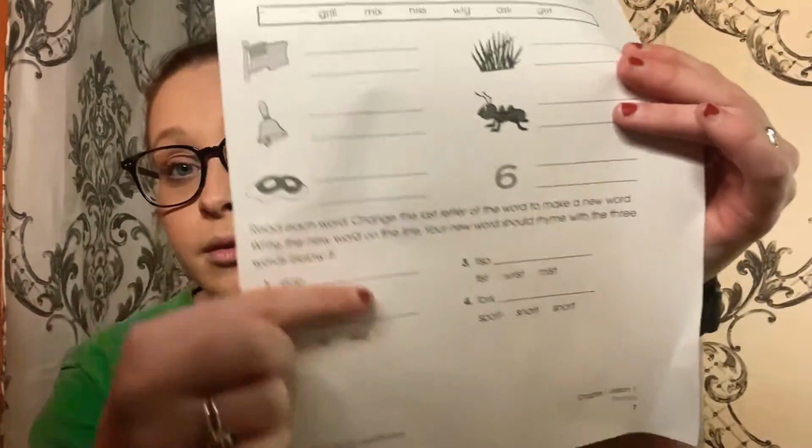Now, since that is done, I'm going to go down to the bottom part. I'm not going to write it on the board. I'm just going to read it for you. So, this bottom part down here. Okay, so now it says read each word. Change the last letter of the word to make a new word. Write the new word on the line. Your new word should rhyme with the 3 words below it.